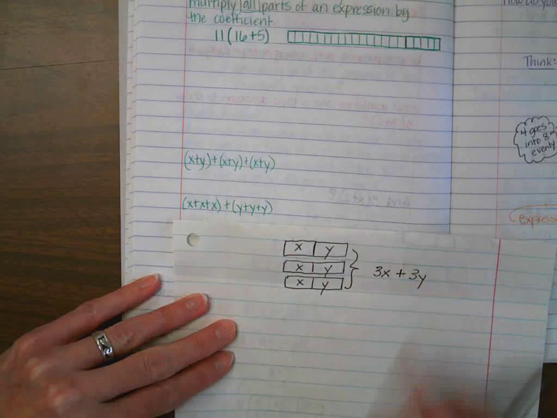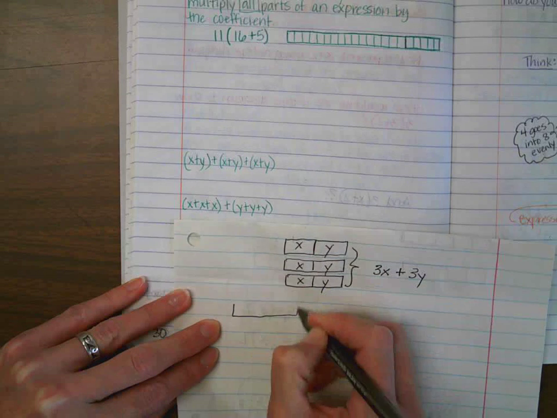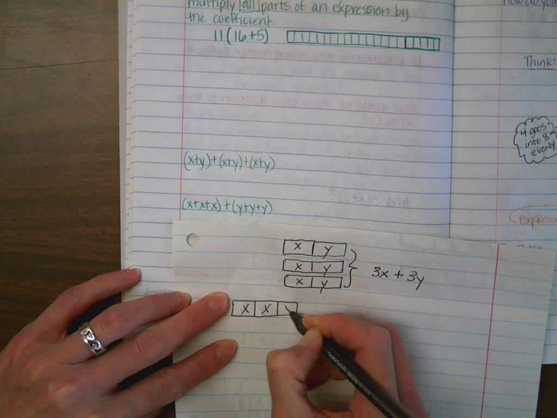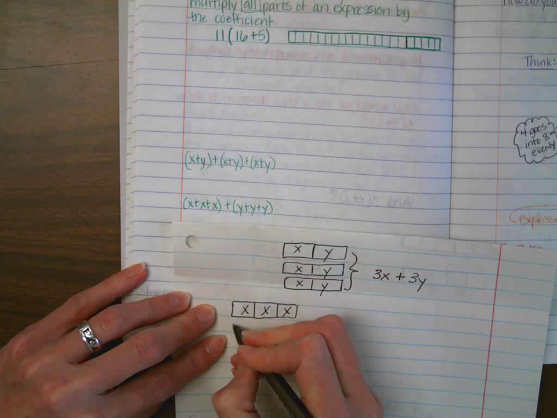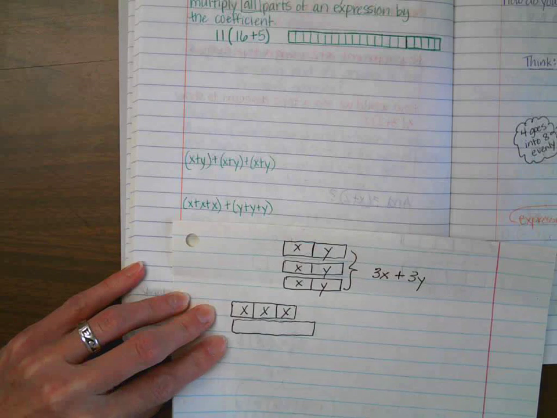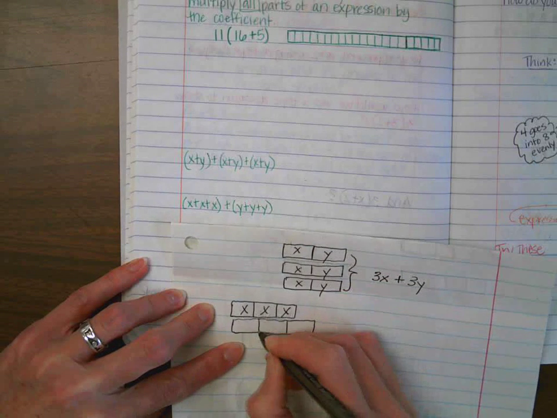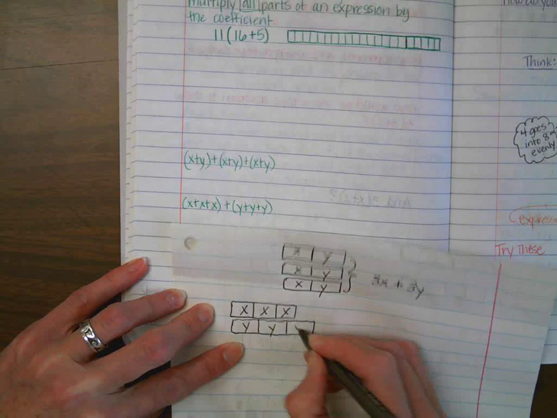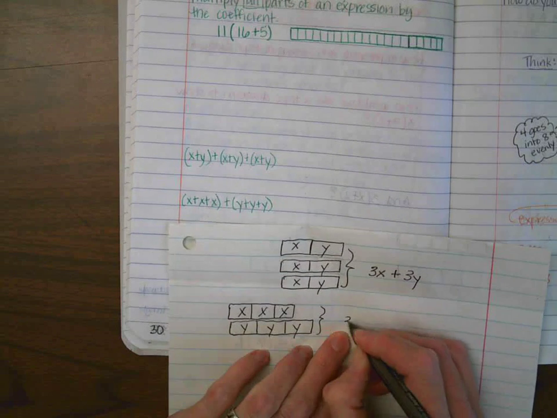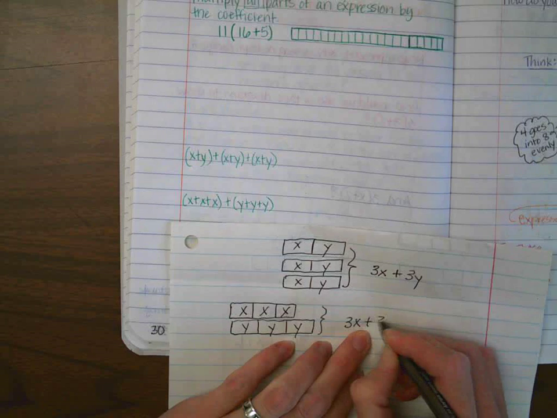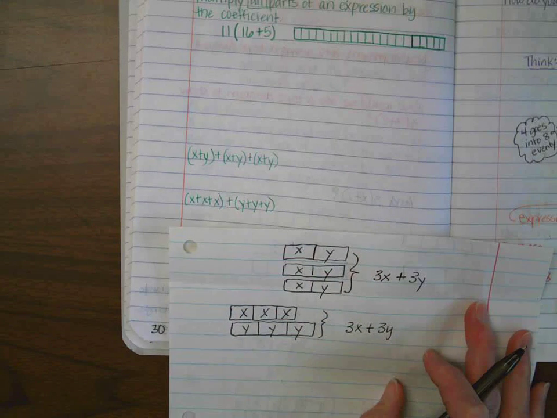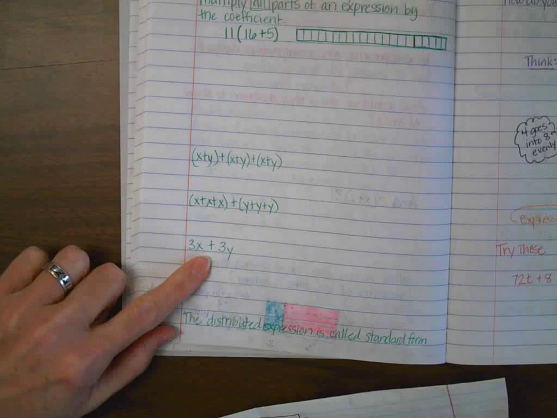It says x plus x plus x plus y plus y plus y. Okay, so we have x plus x plus x. We know x is all the same thing. Plus y plus y plus y. Again, what do we get when we have that? How many x's? 3. How many y's? 3. So again, we see that, and they just look a little different.